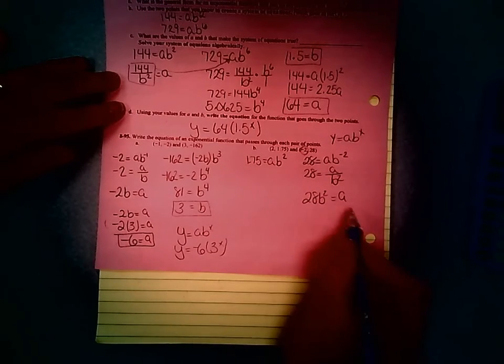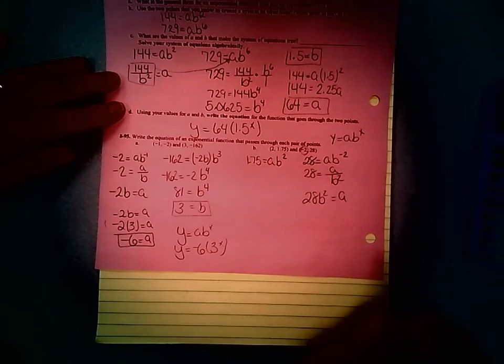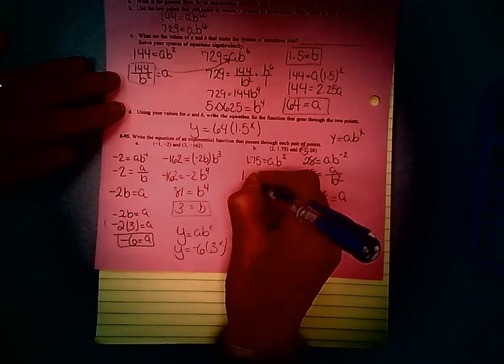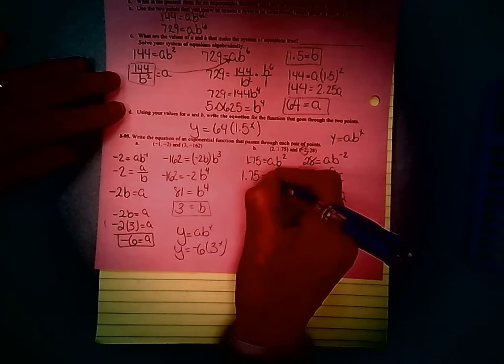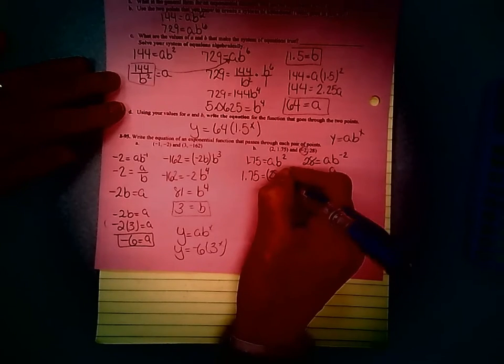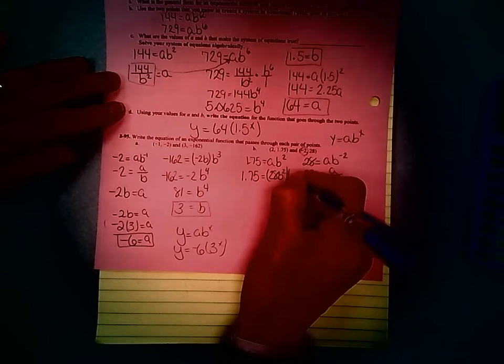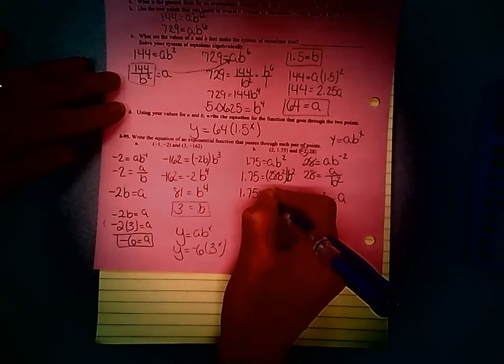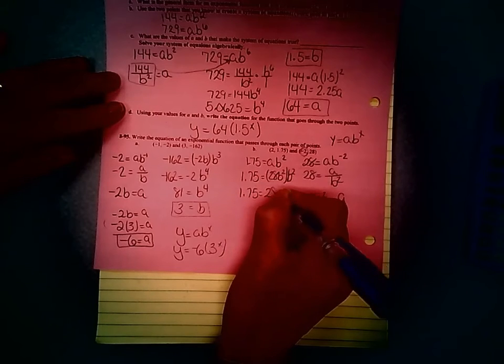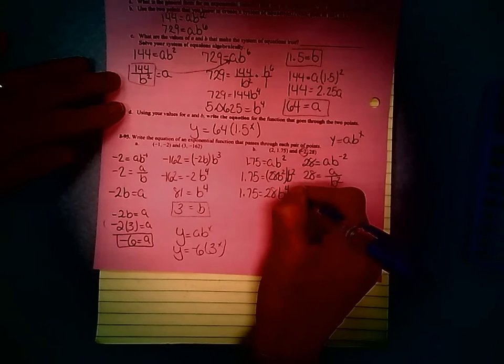So I'm going to actually go back to the first equation and substitute in my 28b squared times b squared. So I've got 1.75 equals 28 times b to the 4th.